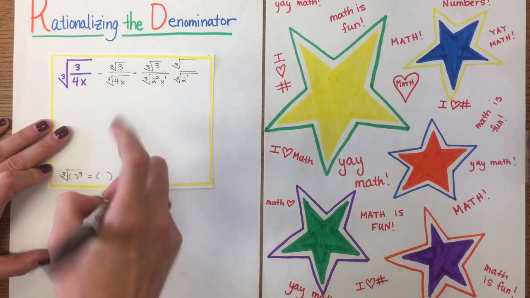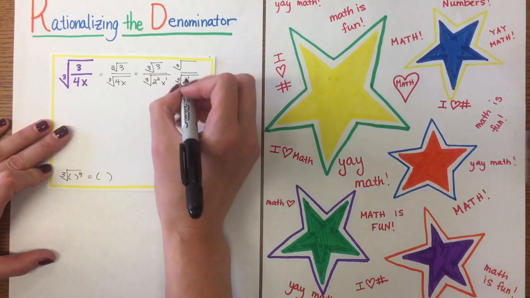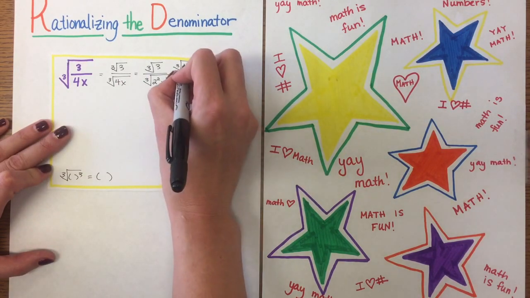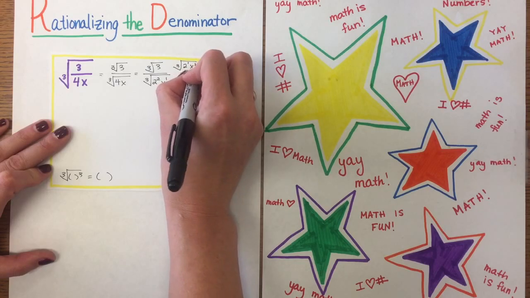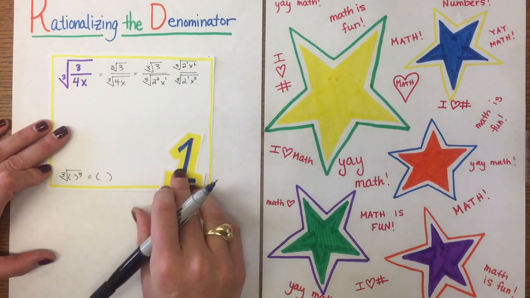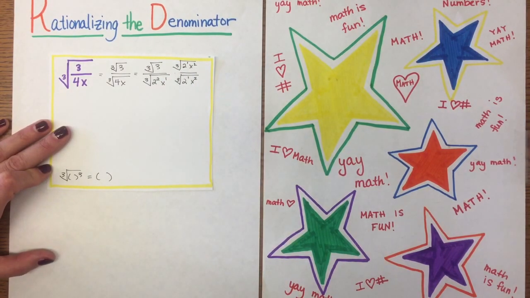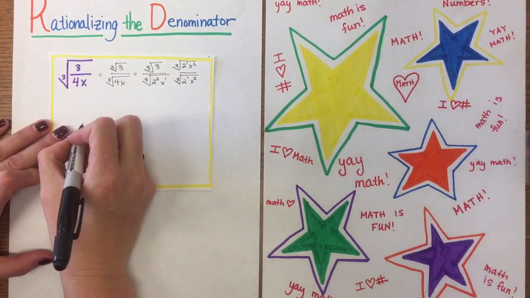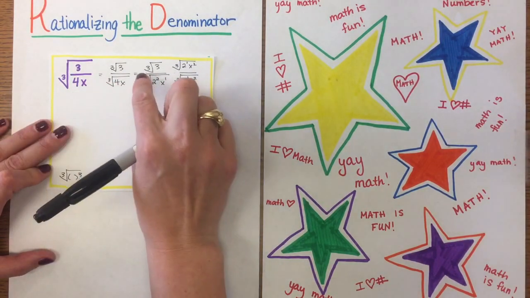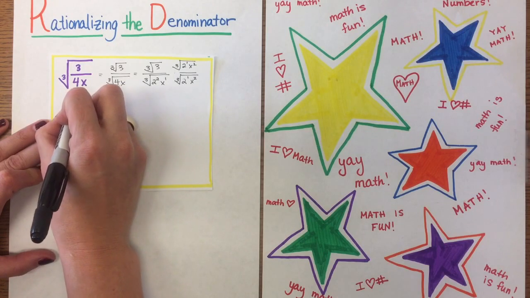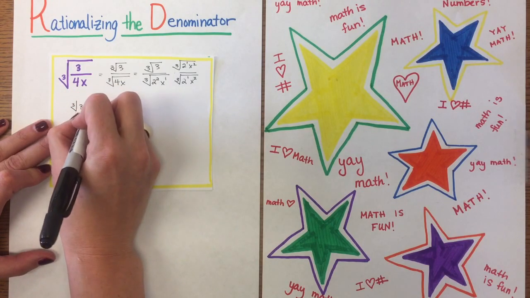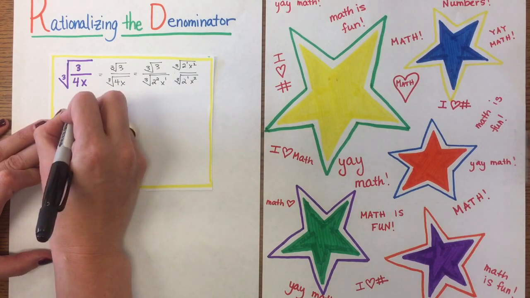What about 2 to the 1? And to make the exponent on x 3, it would be x squared. So this also needs to be the same thing in the numerator. It's a convenient value of 1. Okay, so in the numerator, this gives me the cube root of 3 times 2 times x squared.